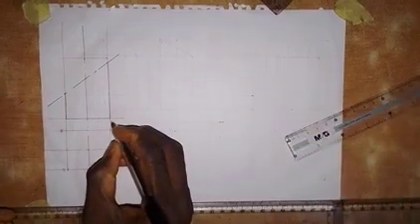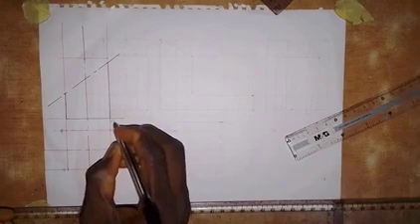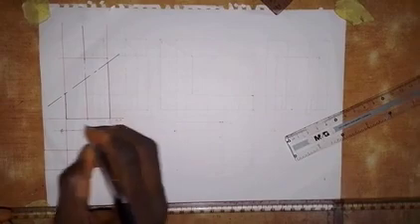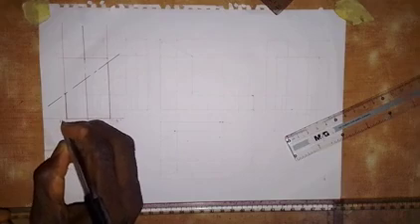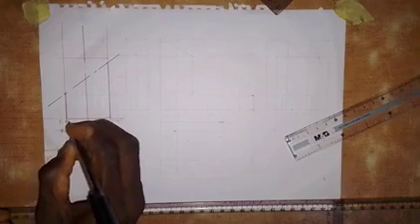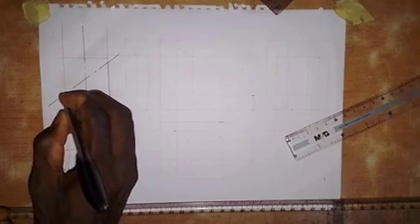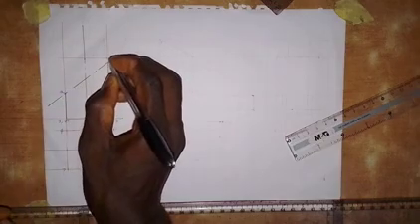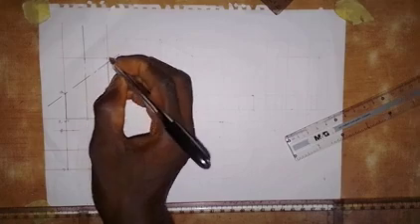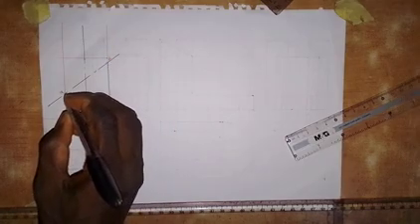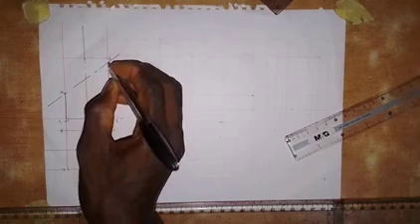Alright, so now I'm going to call these points 1 prime, 2 prime, 3 prime, and 4 prime. And then I'm going to call this point, where the cutting plane touches, point A, and this point here, point B. So let's take note of that.